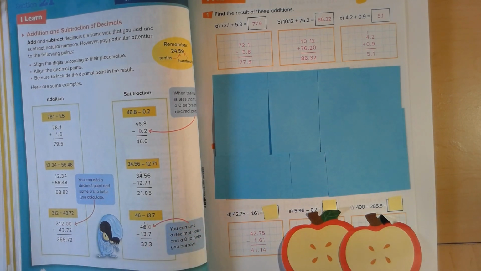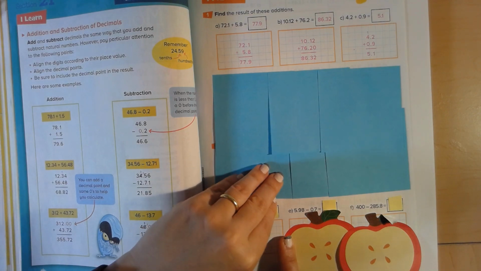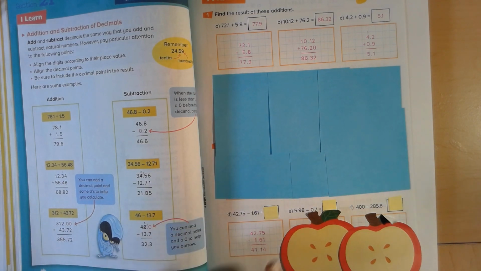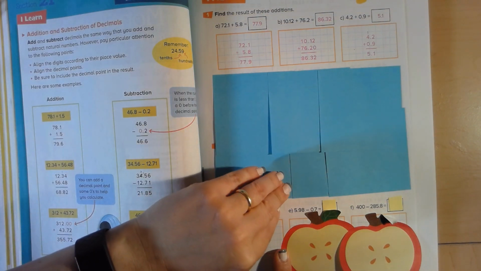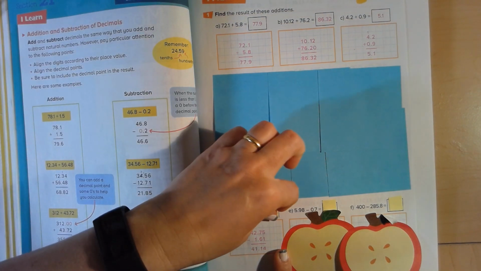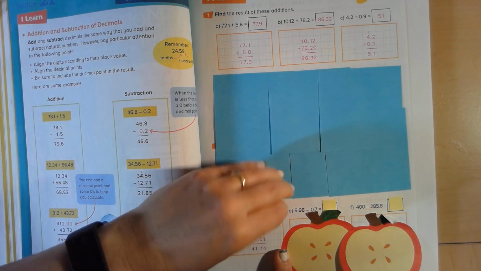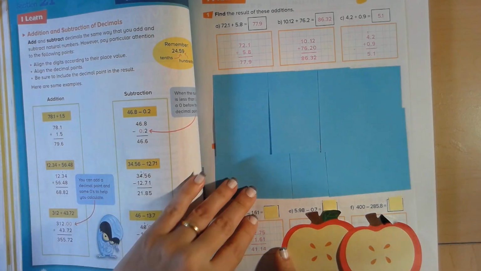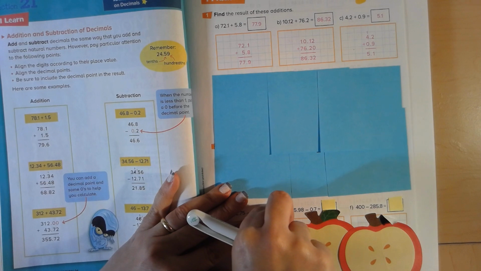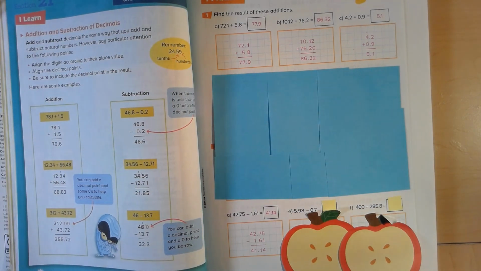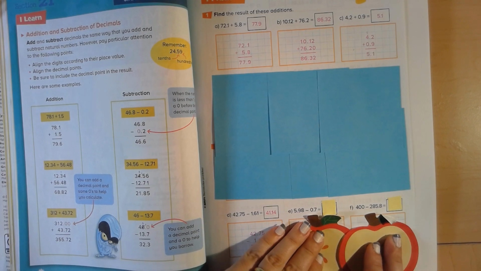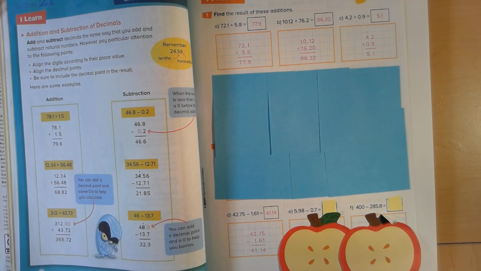My students told me that a palindrome, we were giving examples, and my favorite one that they said was taco cat. I have a great group of students this year. They're pretty funny. They keep me laughing. All right, taco cat. Here we go.